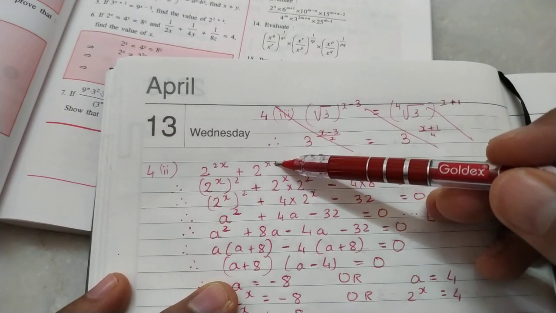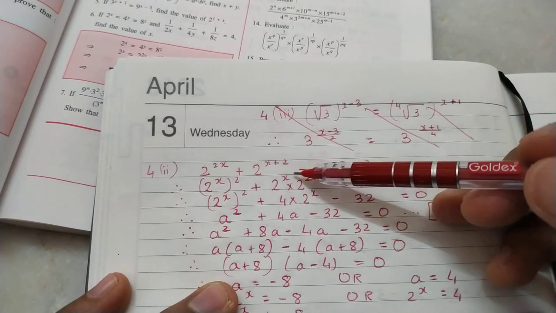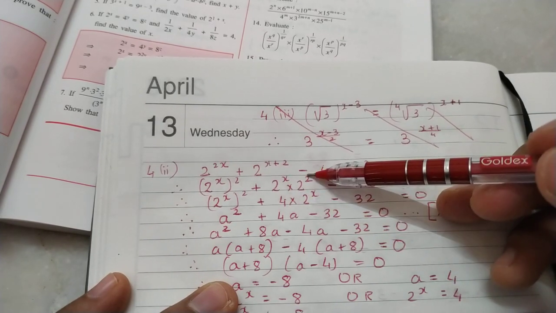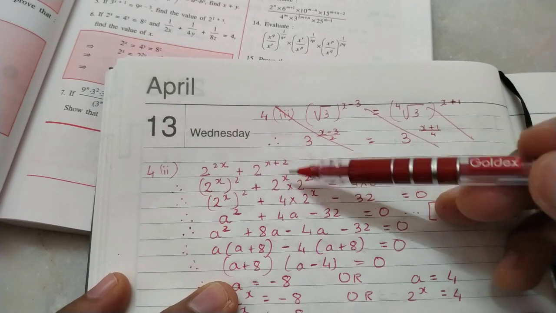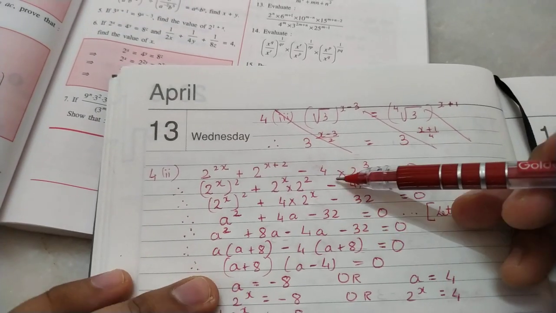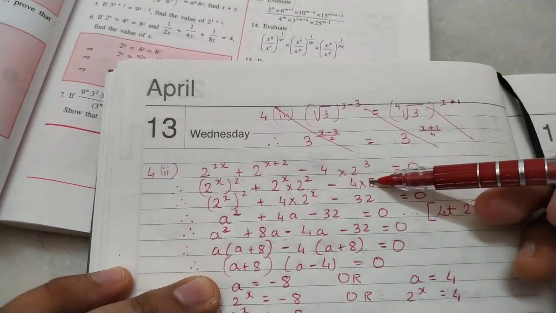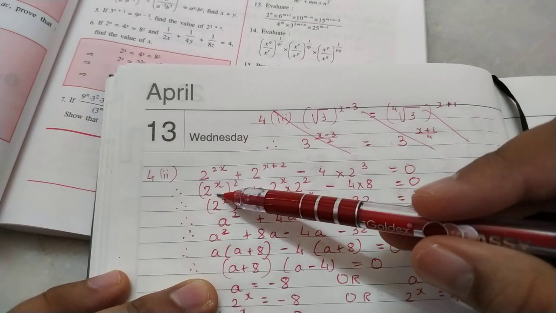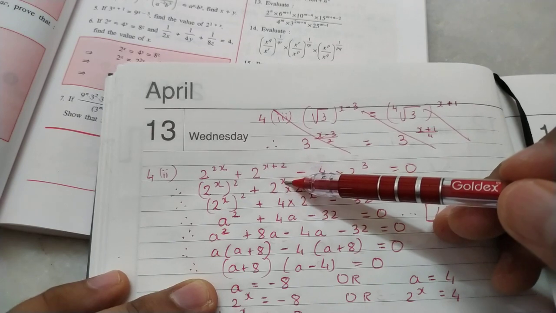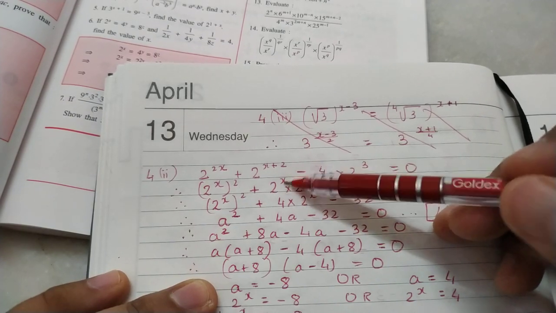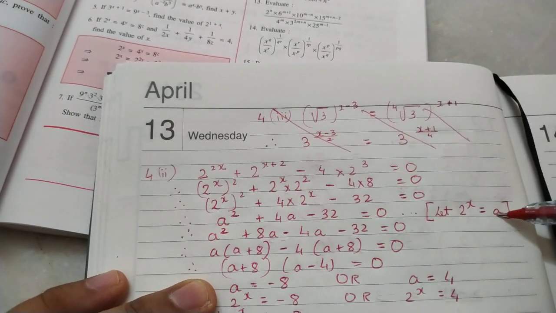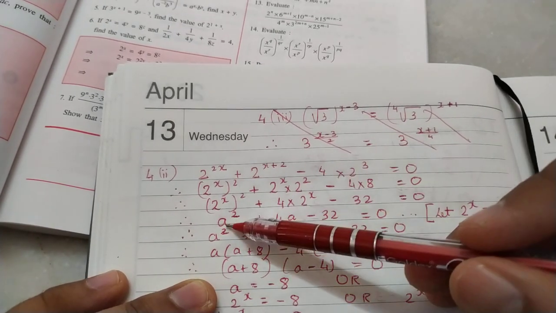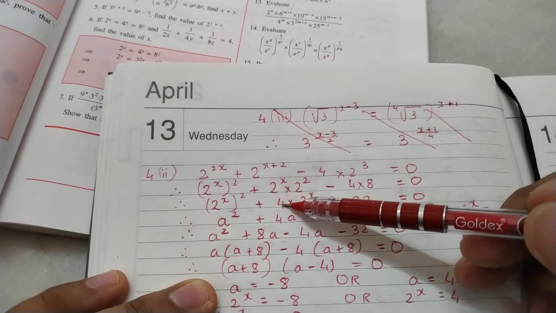And here there is an addition of the power, so let's split it into two different numbers, 2 raised to x into 2 squared. So x plus 2 were separated. And these are pure numbers, so just find the value, which is 32. Now I see a 2 raised to x here as well as a 2 raised to x here. So I'm going to assume this as a, because by doing this, I am converting this into the format a squared plus 4 into a.